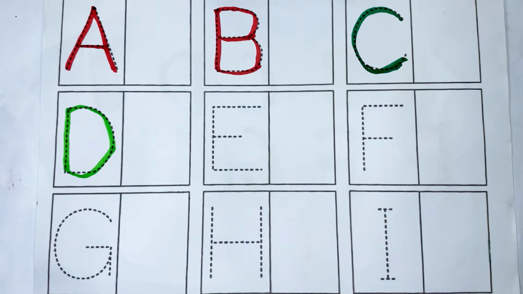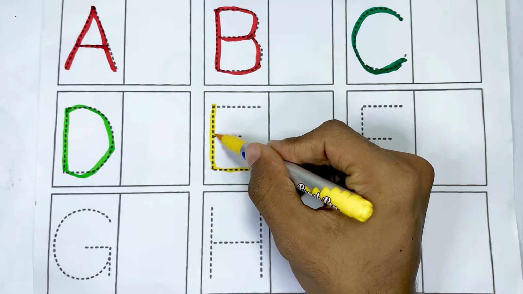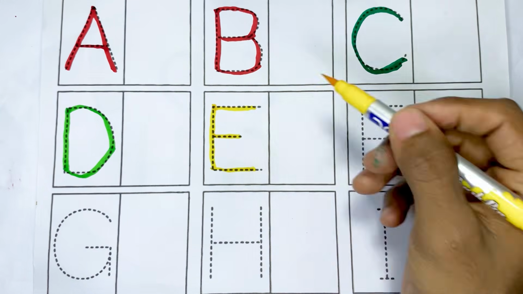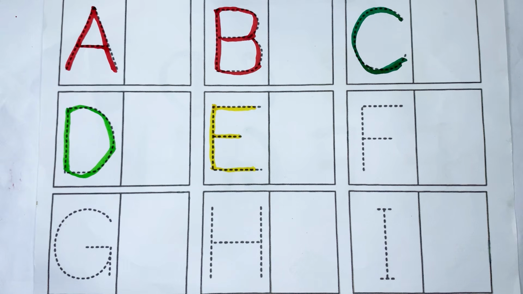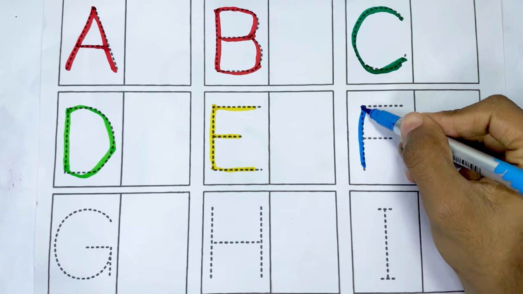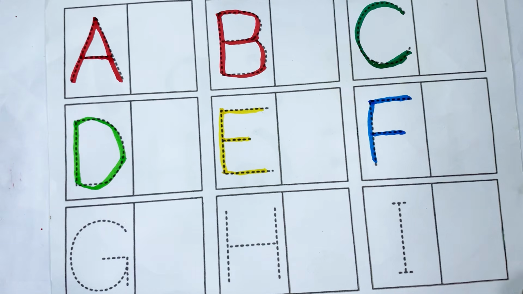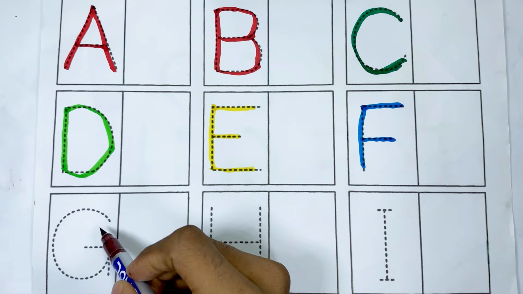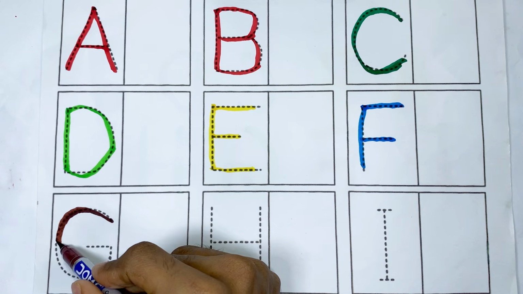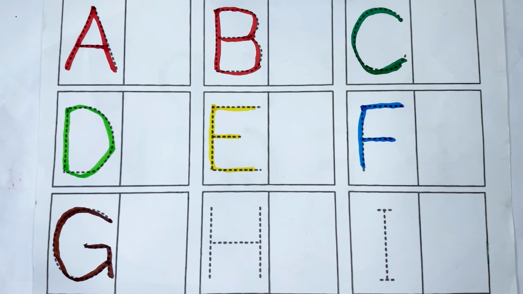D for dog. Kids, now you draw E. E for elephant. Kids, now you draw F. F for fish. Kids, now you draw G. G for God. Kids, now you draw H.